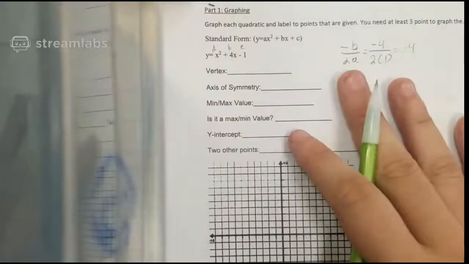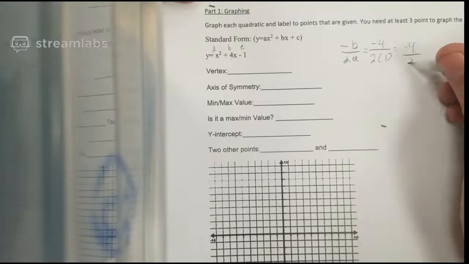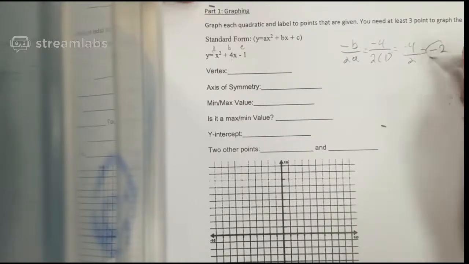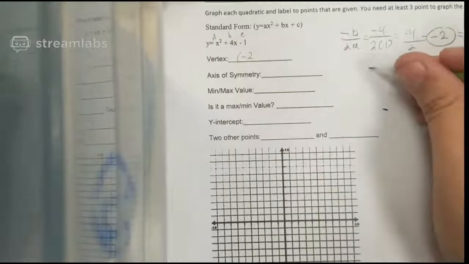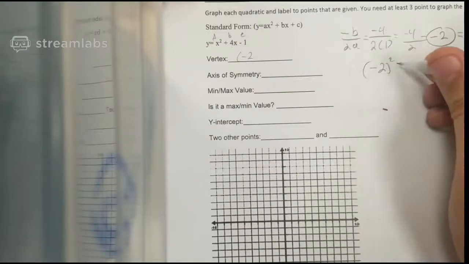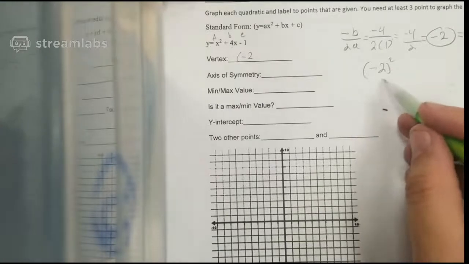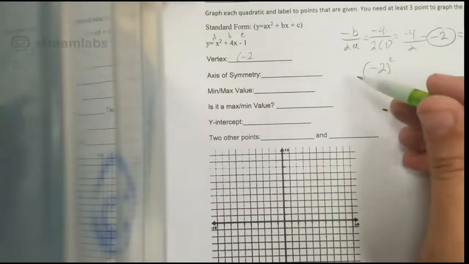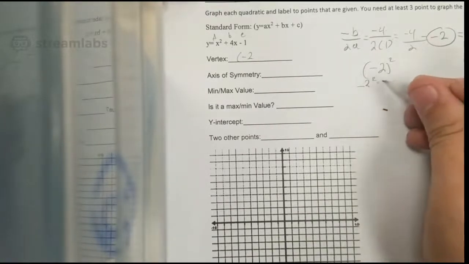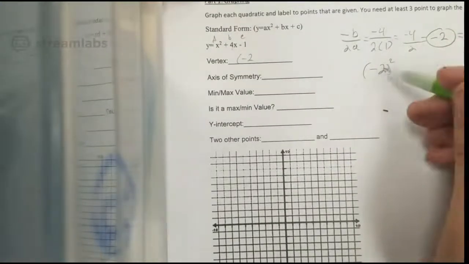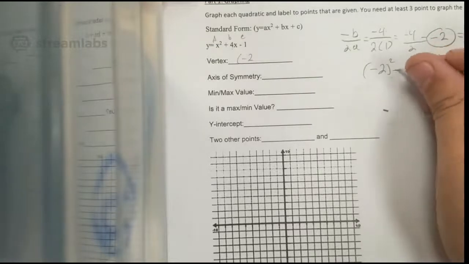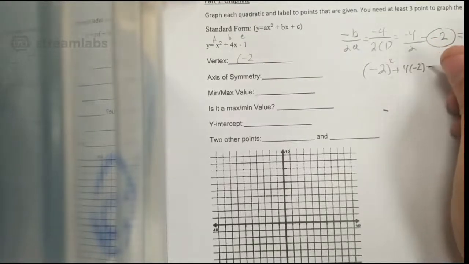All right. So negative 4 over 2, which is negative 2. So the x of your vertex is negative 2. So what we're going to do is take this negative 2 and plug it into this equation here. Negative 2 squared. And if you're using a calculator, make sure to put in the parentheses, because if you write negative 2 squared, it's going to give you negative 4. But it should be negative 2 being squared. Negative 2 times negative 2 is a positive 4. Plus 4 times negative 2 plus minus 1.